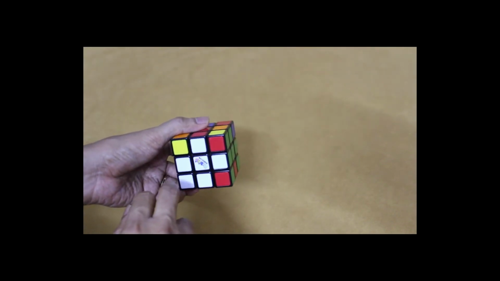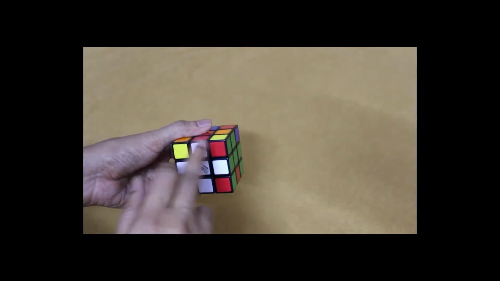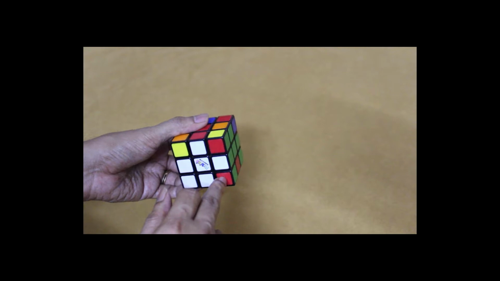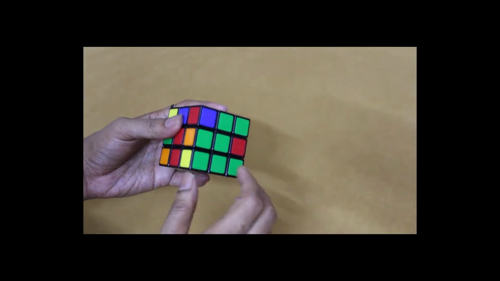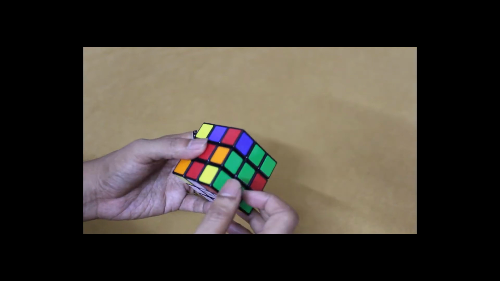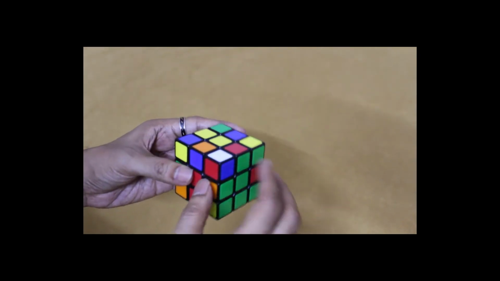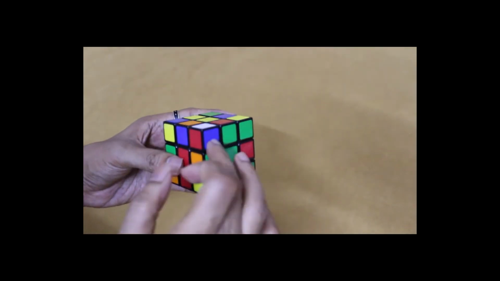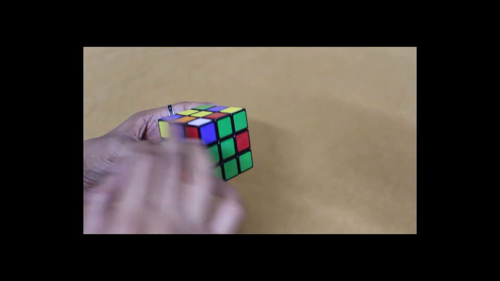What I need to do now is place the 4 white corner pieces, and they should match the middle color. First we need to identify the 3-sided piece with the white, and identify the correct location.